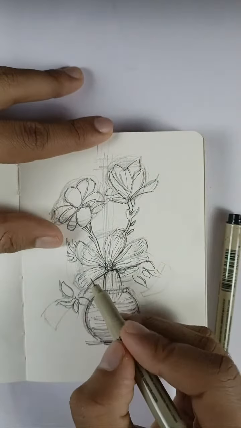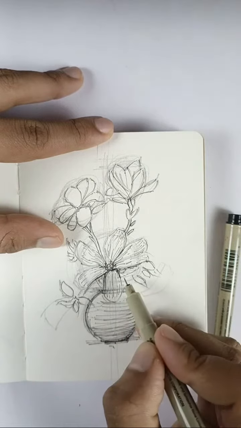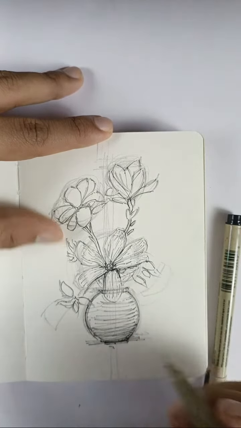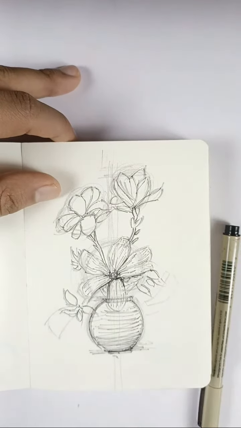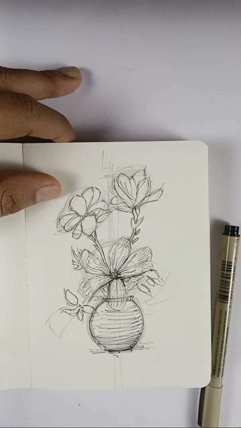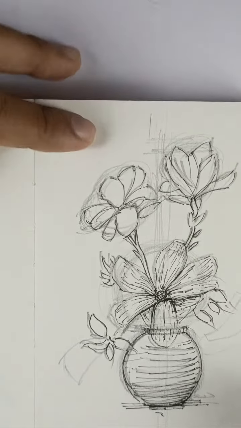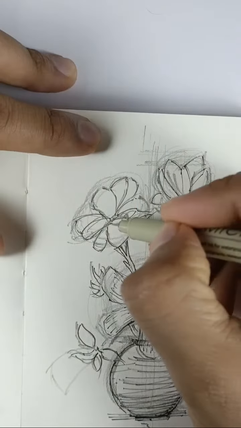I want to add a few more petals here. Then let's do the same for the other petals. So let's first zoom in and let's go a little closer.